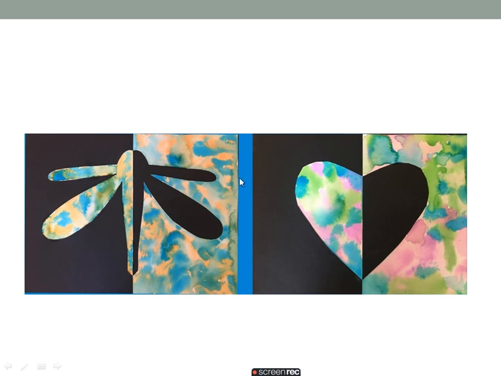These are 2 examples, an insect and a heart, and you can make any object, these or any other objects. Thank you.